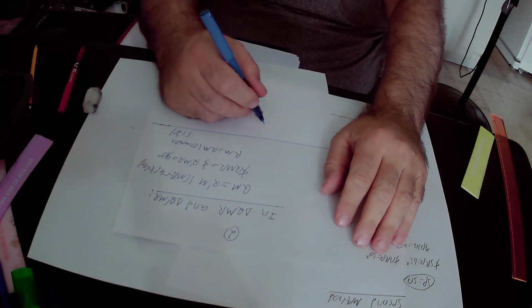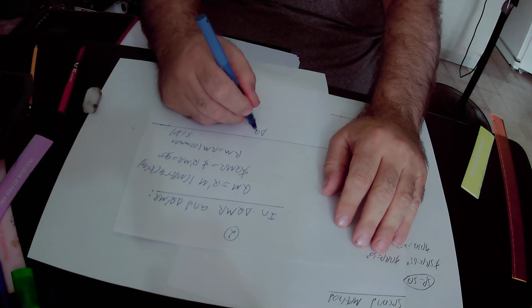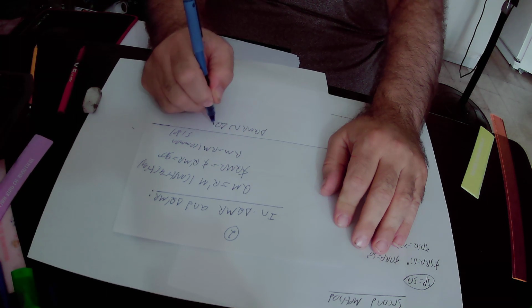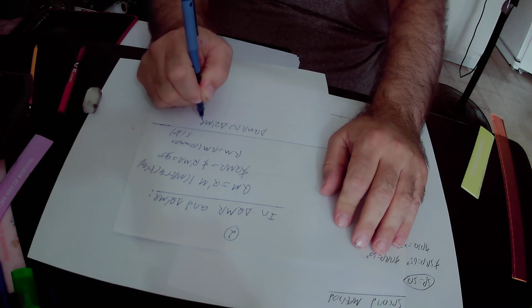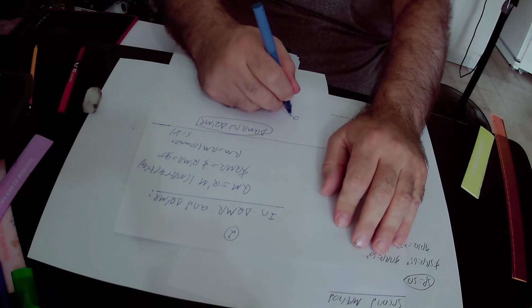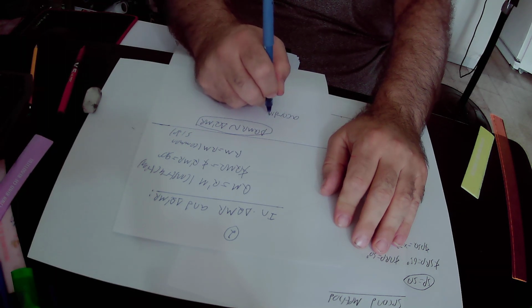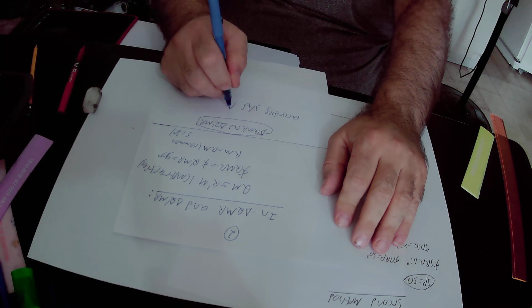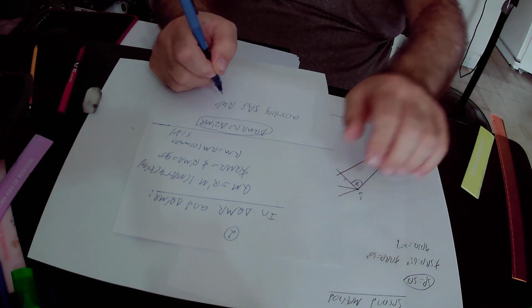Triangle QMR congruent to triangle Q dash MR according to the side angle side rule.